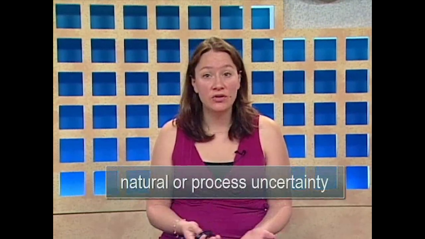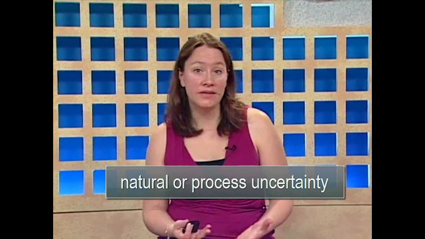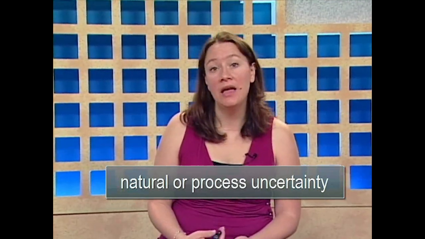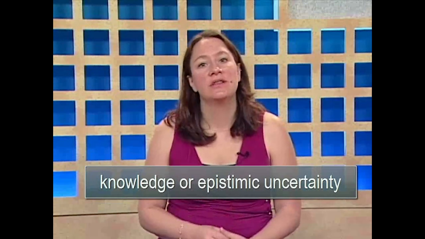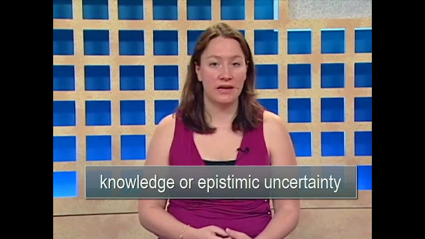It's also certainly easiest to identify optimal solutions when we don't have uncertainty, but we can deal with situations where we have either natural uncertainty, what we would call process uncertainty, so things like it's very hard to predict exactly what the weather is going to be like today, or where we have knowledge uncertainty, epistemic uncertainty, where we just really don't understand exactly how our system functions.